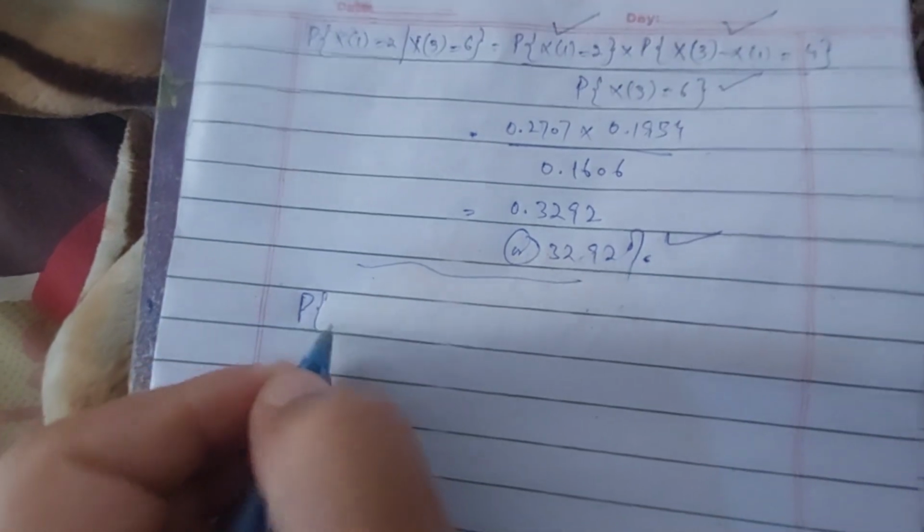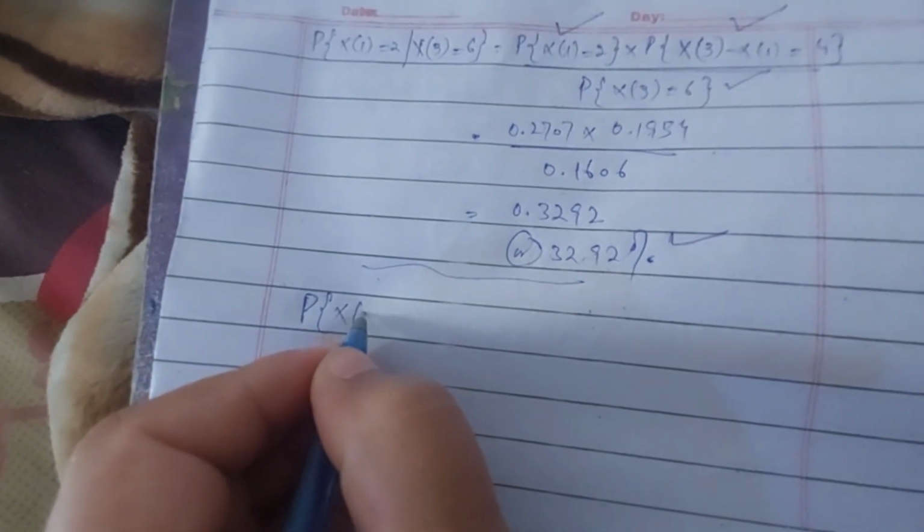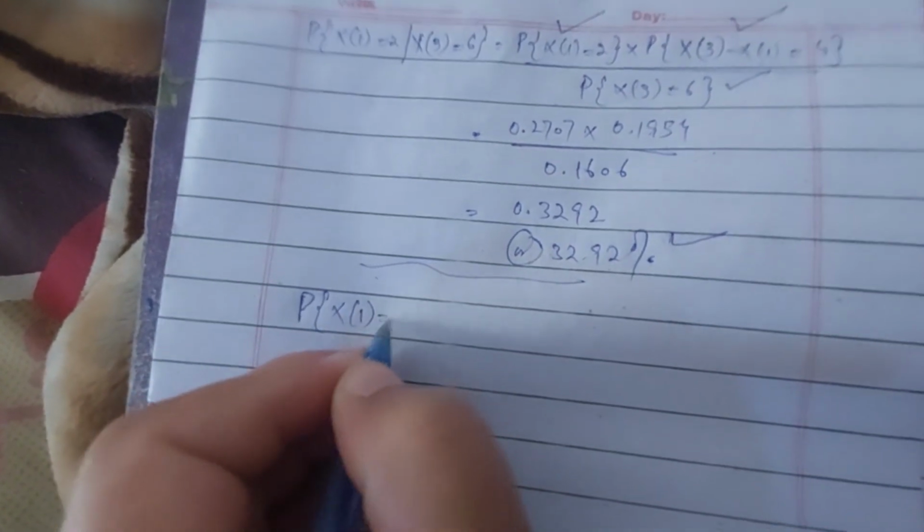Another way to deal with the conditional is that we have two conditions, like given, like in this.